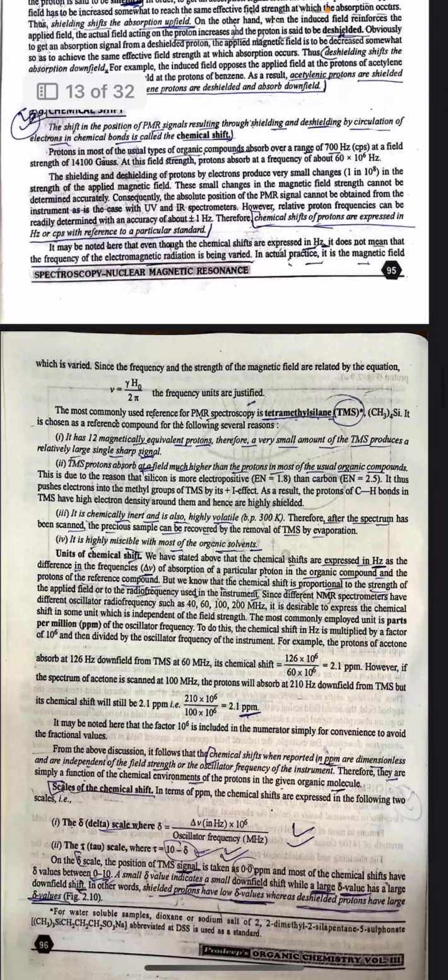Chemical shift. The shift in the position of PMR signals resulting from the shielding and deshielding by circulation of electrons in chemical bonds is called chemical shift. Protons in most of the usual types of organic compounds absorb over a range of 700 Hz at a field strength of 14,100 Gauss.